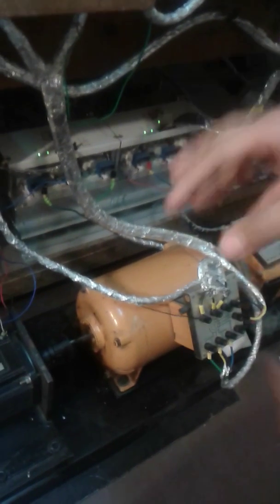The first part is a permanent magnet synchronous motor used to emulate the wind turbine, and a doubly fed induction generator used to extract the power from the permanent magnet synchronous motor and connect it to the grid. So the first part is the wind emulator.